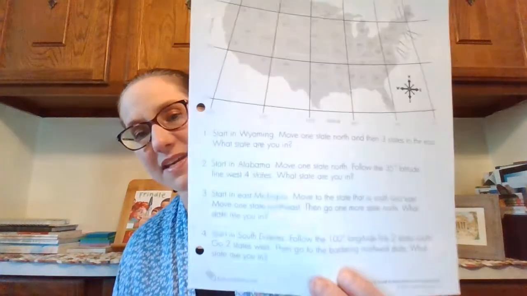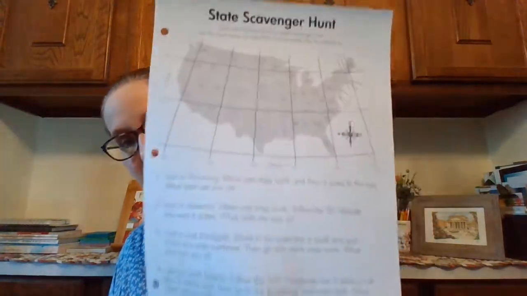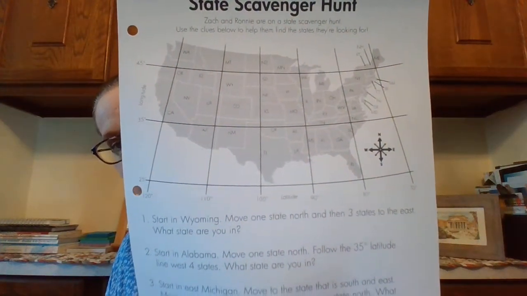We're going to do some worksheets about the United States. We're going to do a state scavenger hunt. So if you pull out this page right here, we're going to answer these 4 questions together. The states are all labeled at the top, the abbreviations, and then we have questions.